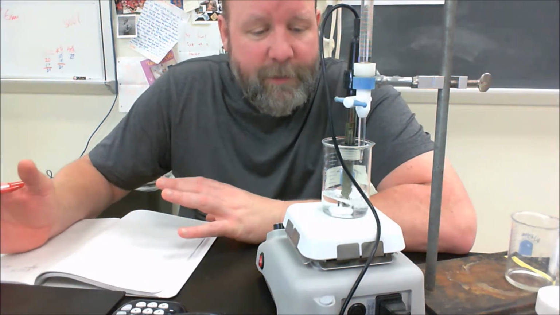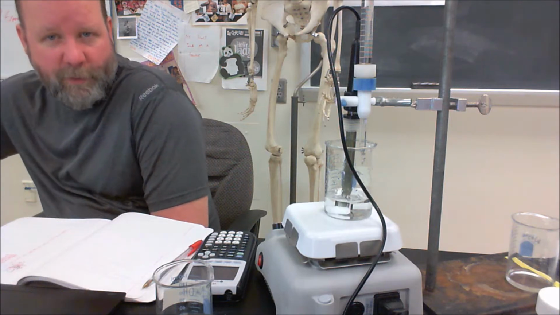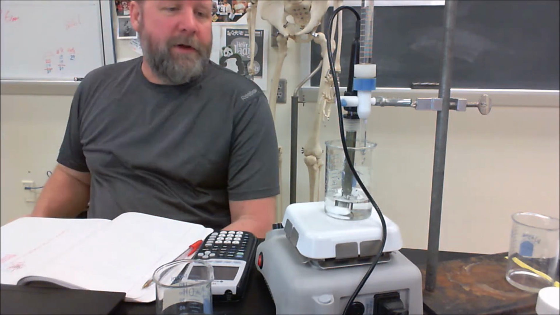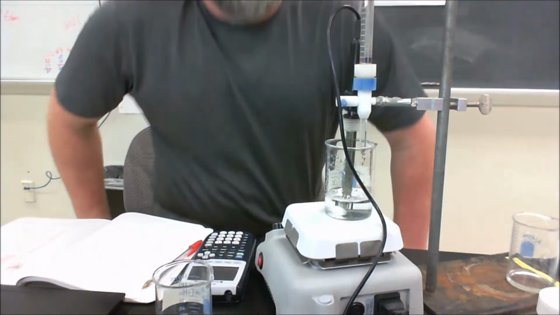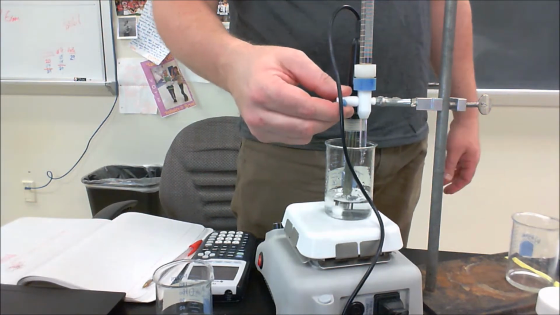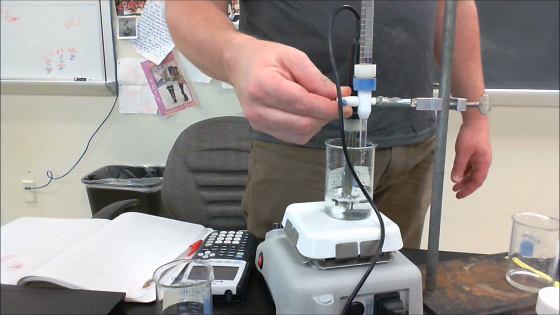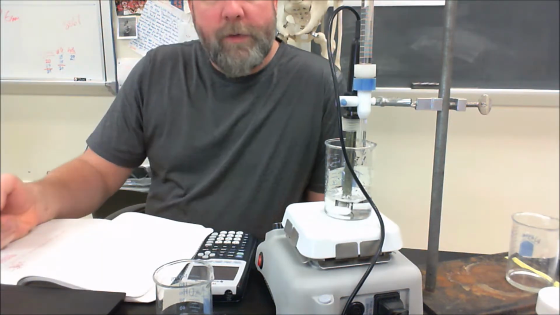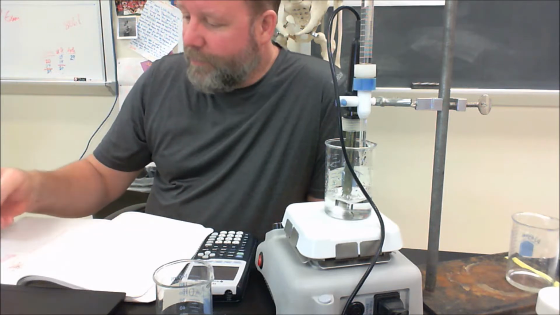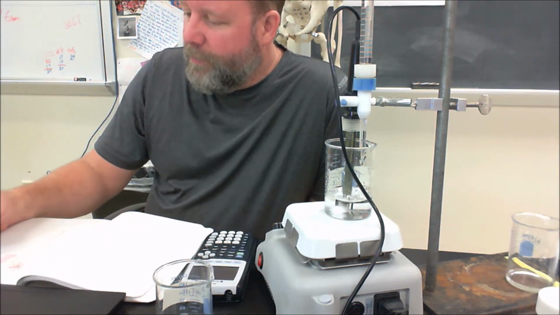So right now I've added 0, and I'm going to go ahead and take my first reading. So I've got a pH of 2.48 for our first reading. And I'm going to go ahead and add about a mil. .00, right? Because I have hash marks that give me the tenths, and so I can estimate the hundredths place. So 1.00 is my volume.